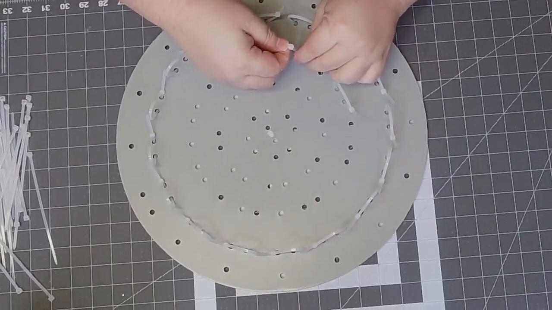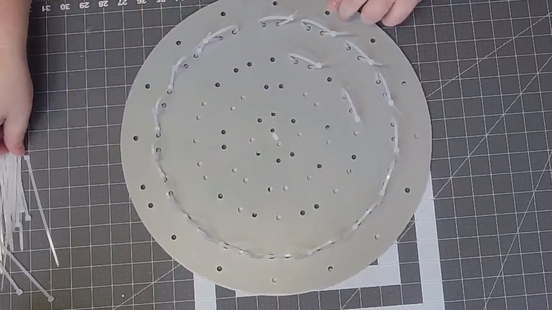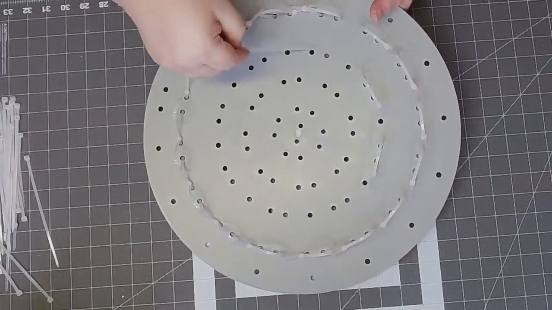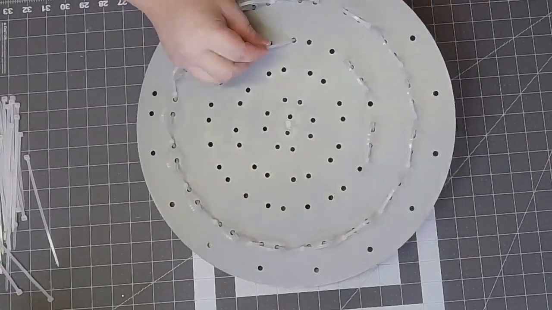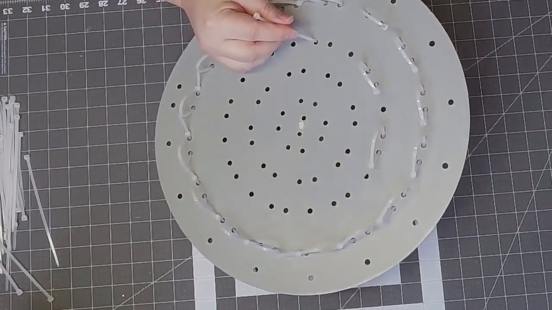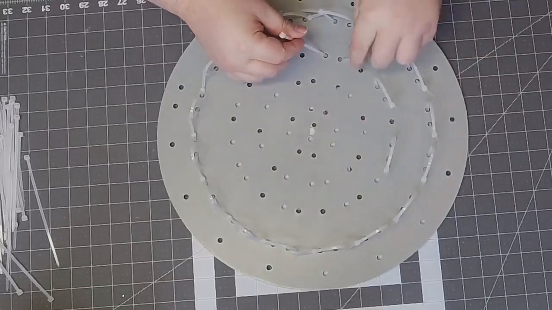And you may find that the way that I'm doing this, you may find an easier way or a quicker way to put these in. There's no telling how many different ways to put these in.